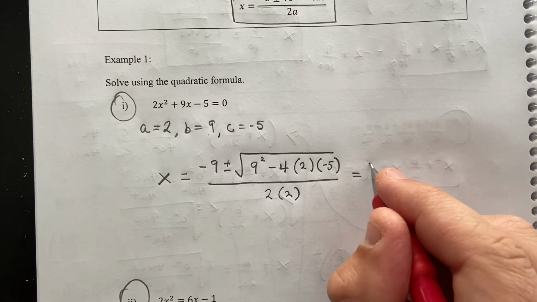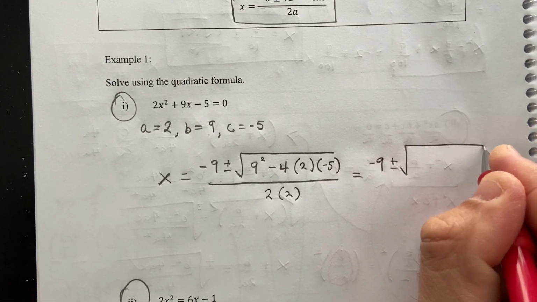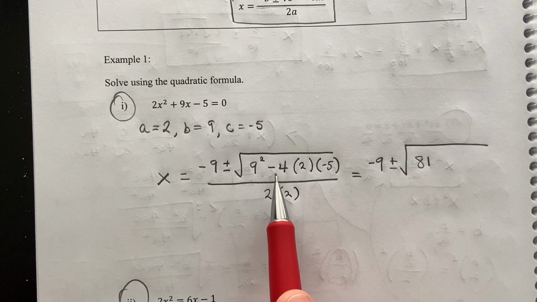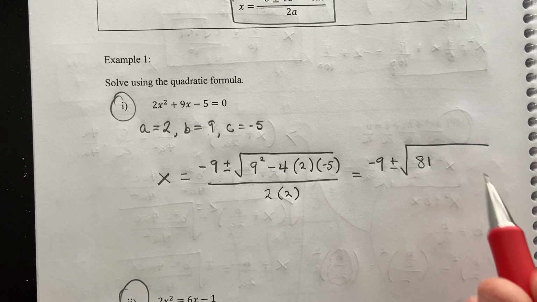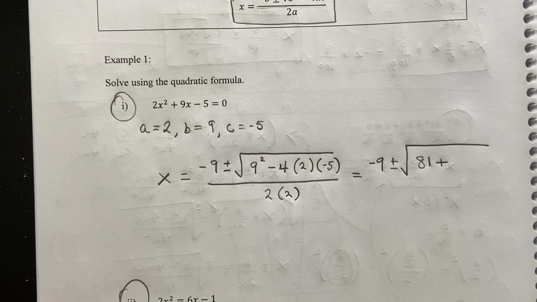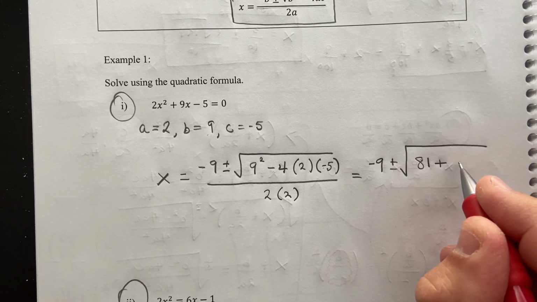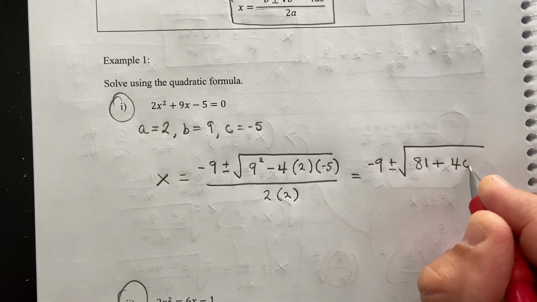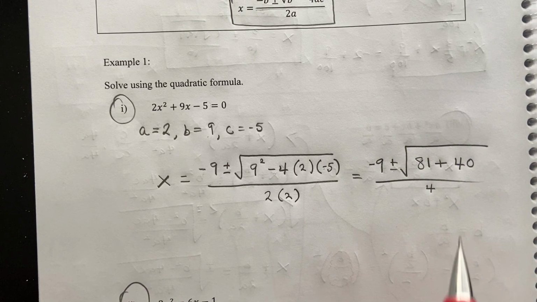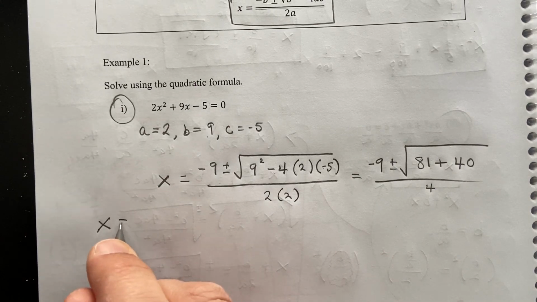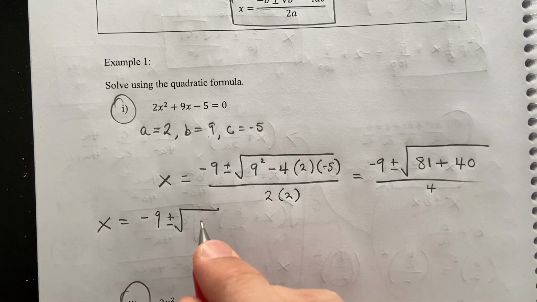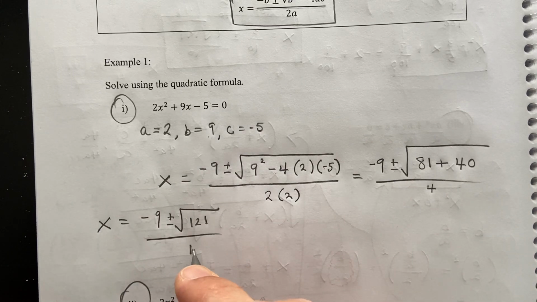So just cleaning this up a bit, we'd have plus and minus the square root of 81, 9 squared in other words. And then negative times a negative, that'll actually turn into addition. 4 times 2 is 8. 8 times 5 is 40. So I have 81 plus 40, and then over 4. Simplifying further, so we have x equals negative 9 plus and minus the square root of 121 over 4.